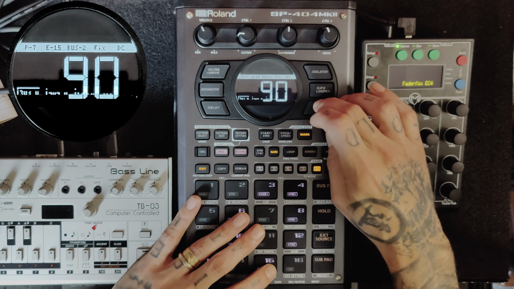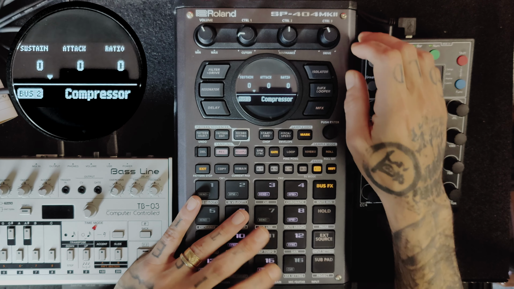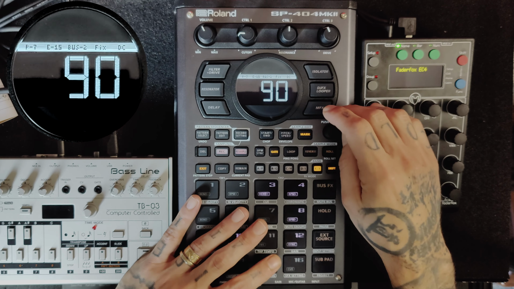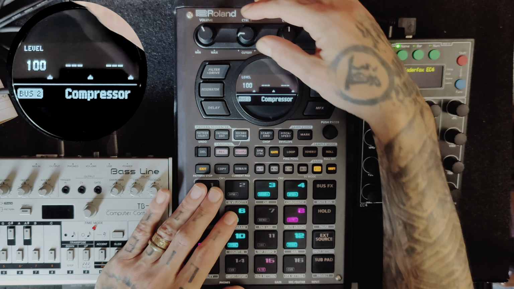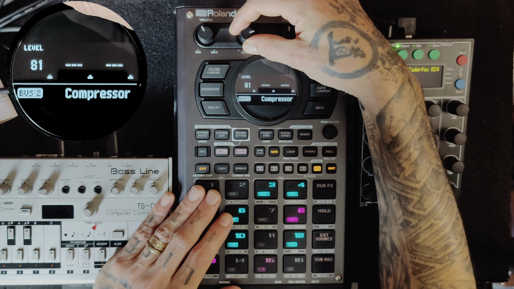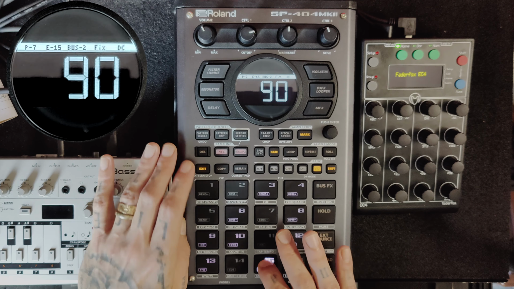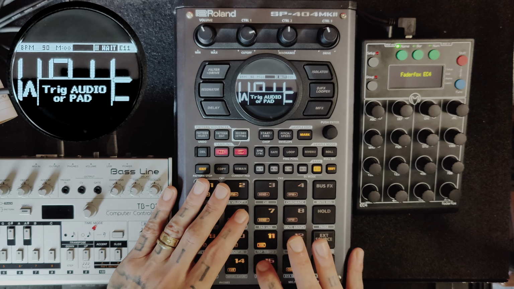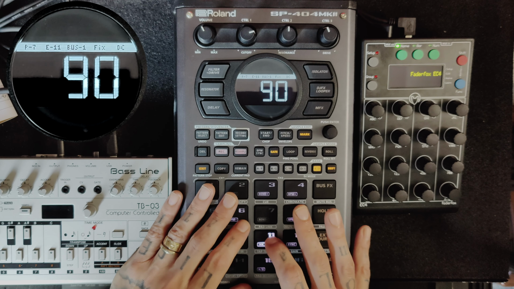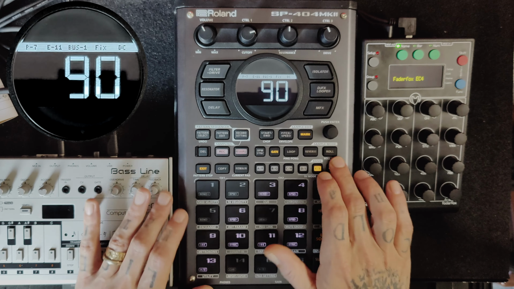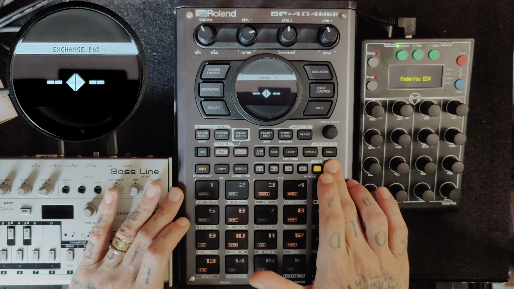Now we have to, first of all, add a little bit of volume here, maybe not that much. All right, let's resample. Cool. And exchange. Oh, sorry. Exchange.